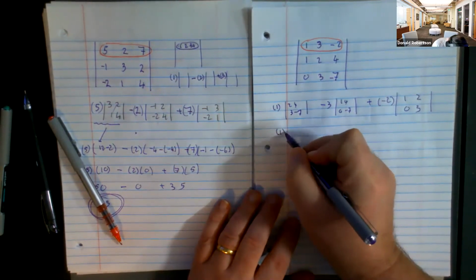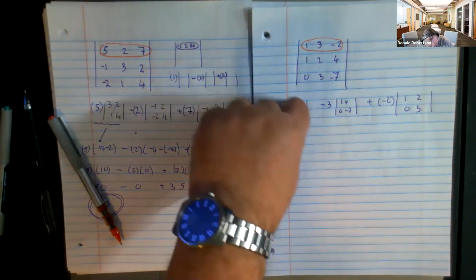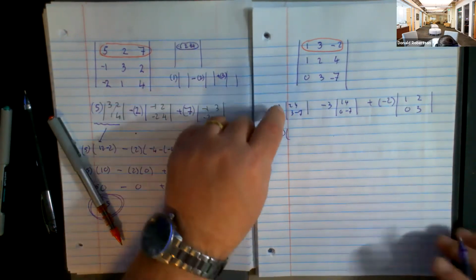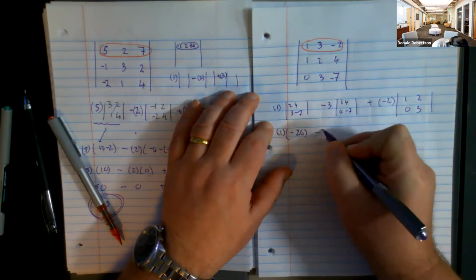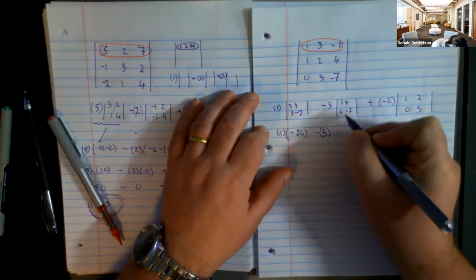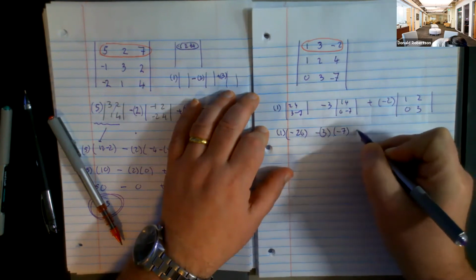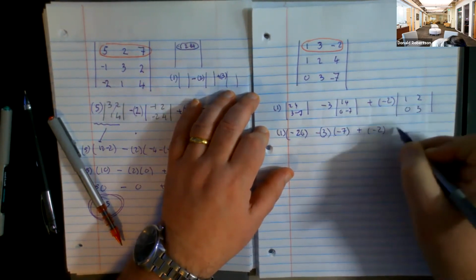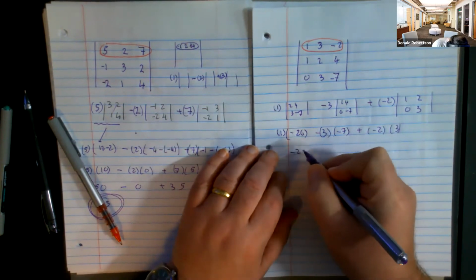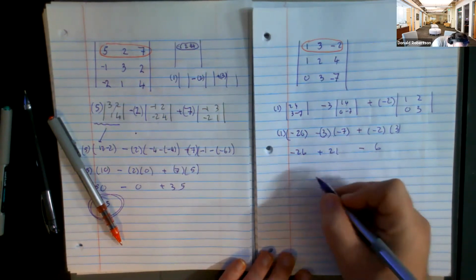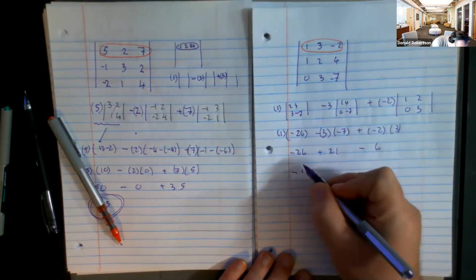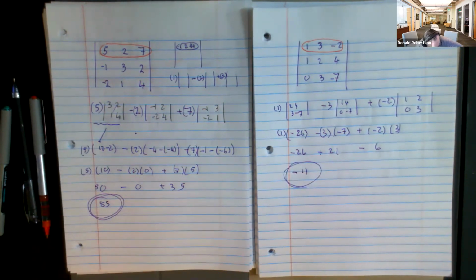So it's going to be 1 times... If you get quick at these, you do the major take away minor in your head. So what's that? -14 take away 12 is -26. Then you go -3 times, -7 take away nothing, it's -7. And then you go 3 take away nothing is 3. So I get -26, add 21, take away 6, that's -11, I believe. Are we comfortable about how to get determinants of 3 by 3 matrices?